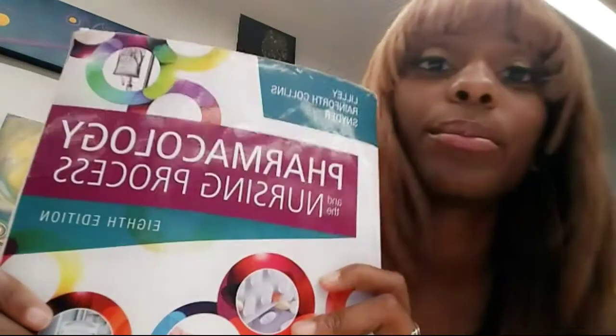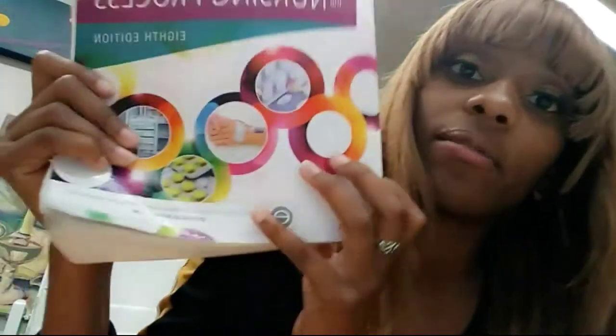I'm going to show you the pharmacology book that we are using. So we're using this book for pharmacology. I know it's kind of backwards, but it's by Lilley, Rainforth Collins, and Snyder. And they also have an Evolve website that you can go and do practice questions on there.